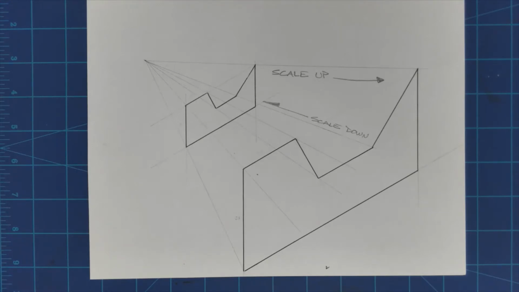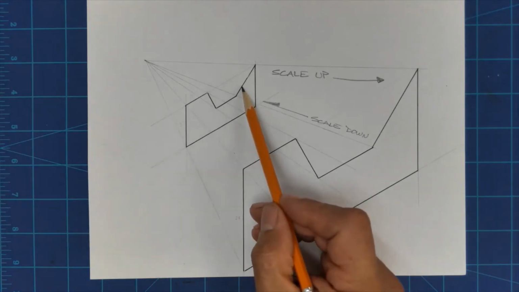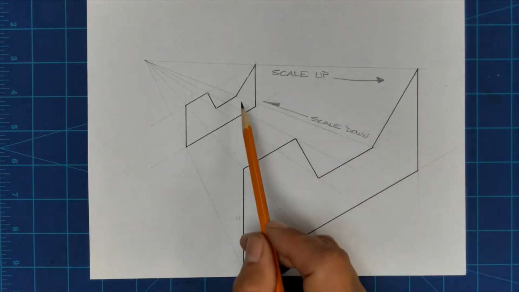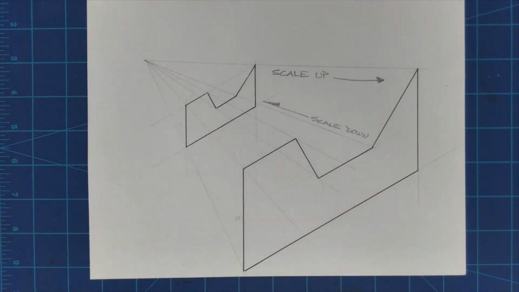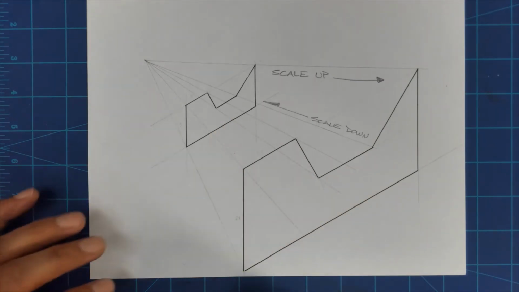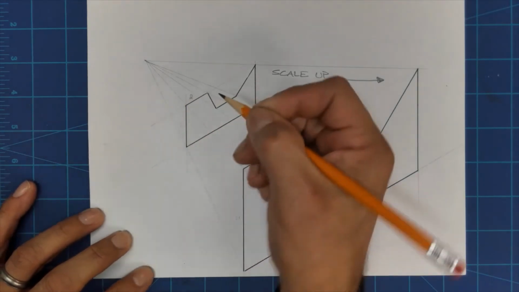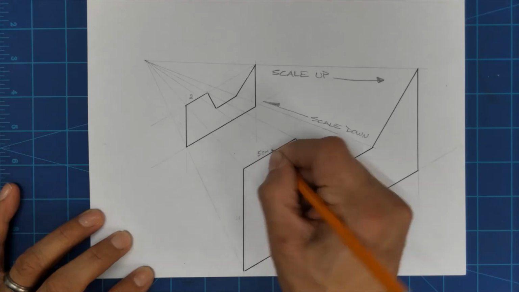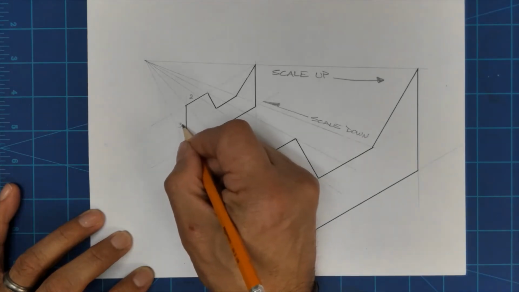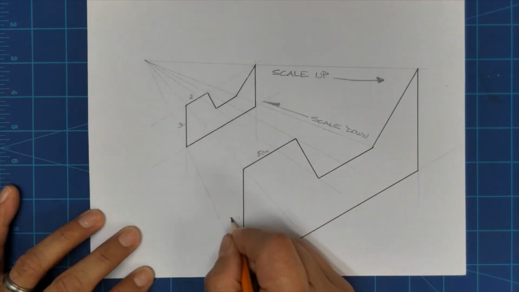When the drawing is done this way, it's easy to see what the corresponding sides are. This side is corresponding to this side, this one to this one, that one to that one. Now, how do we know it's similar? Well, I've already measured this. So this is 2 centimeters, and this is 5 centimeters. This is 3 centimeters, and this is 7.5 centimeters.